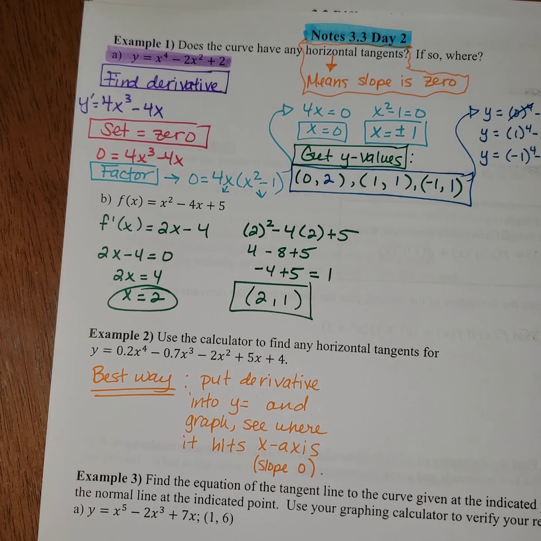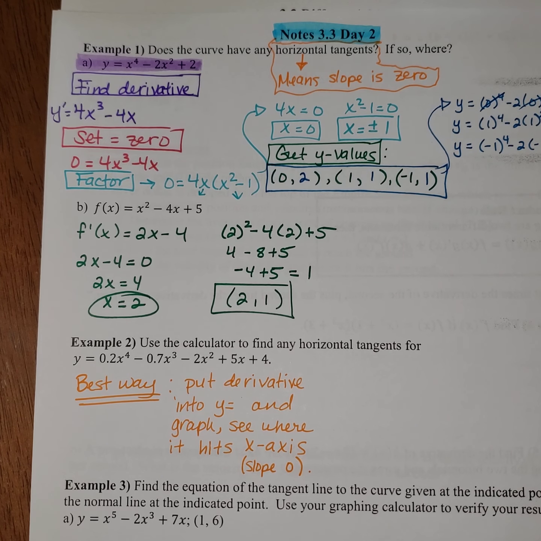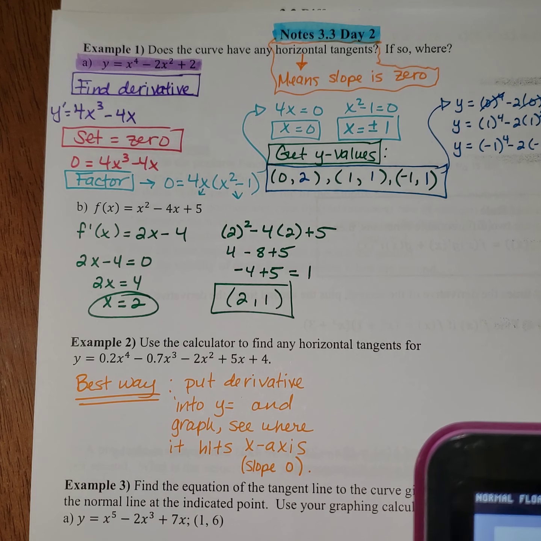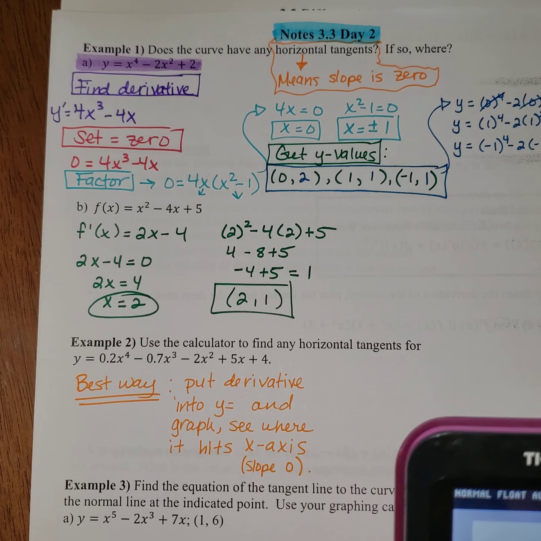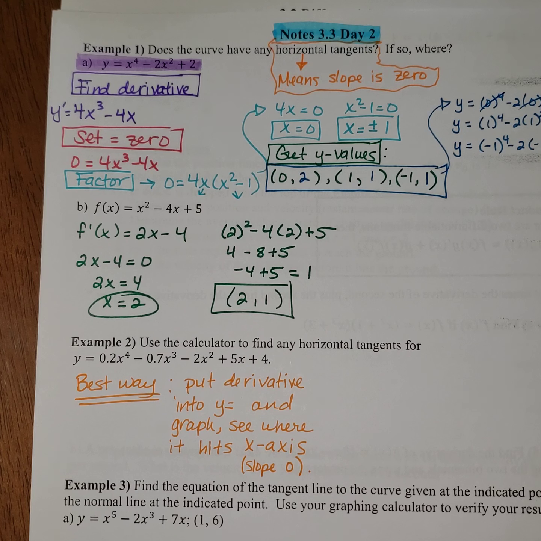Okay. All right, so let's try this. I'm going to use my graphing calculator. But I'm first going to set my window back to normal. Oops, sorry. Clear, clear, clear.